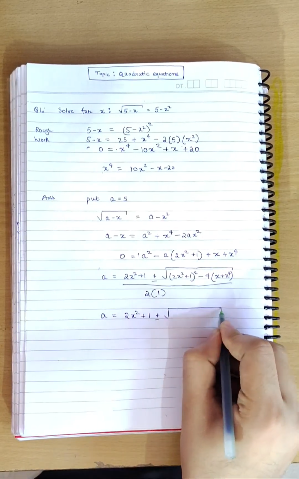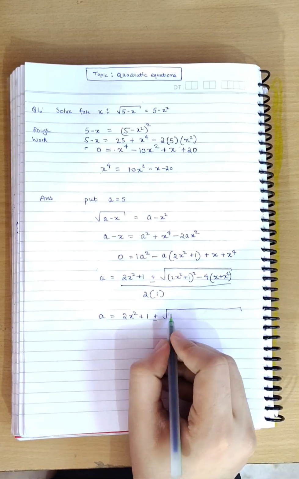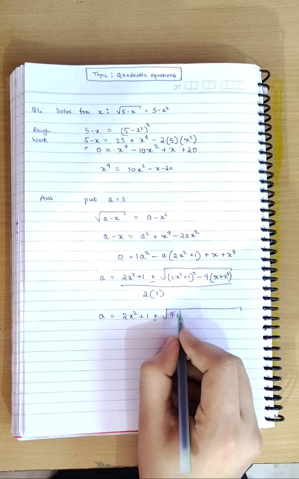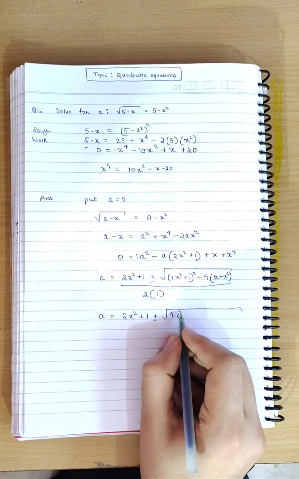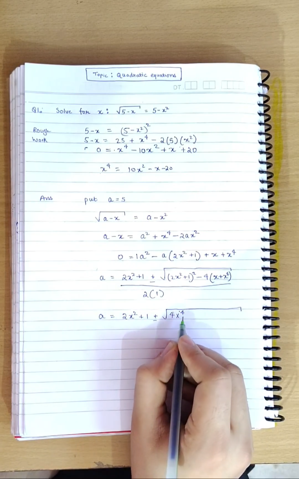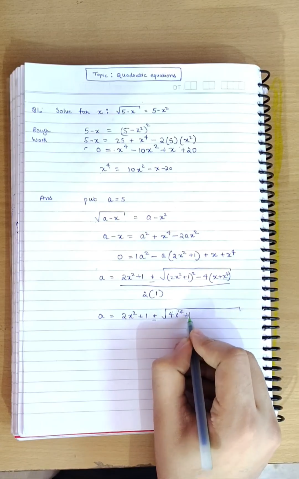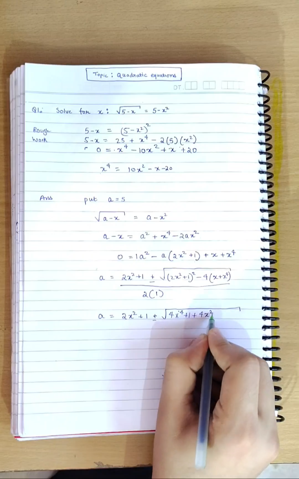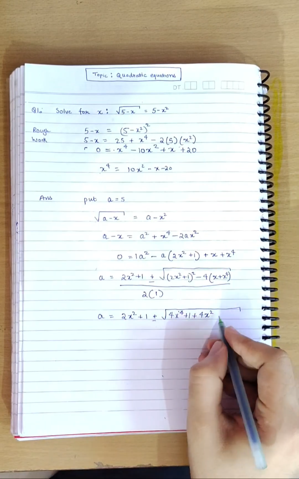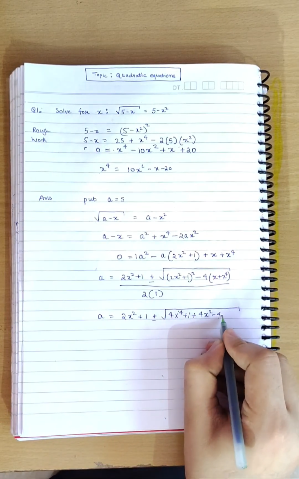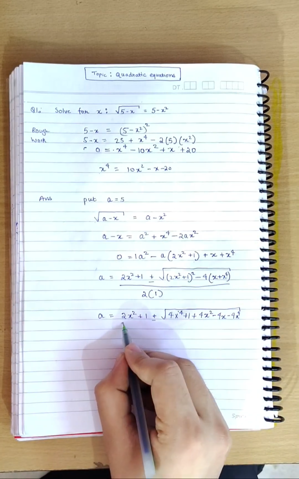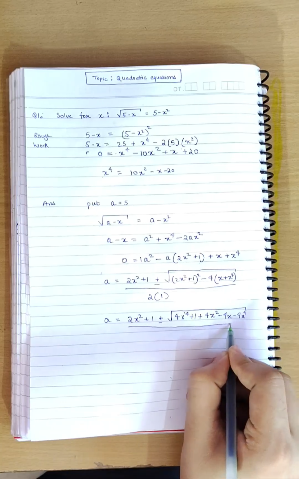Now if we open this term, so what are we getting? We are getting 4x square whole square, so that's 4x to the power 4 plus 1 plus 4x square, minus 4x to the power 4, divided by 2.